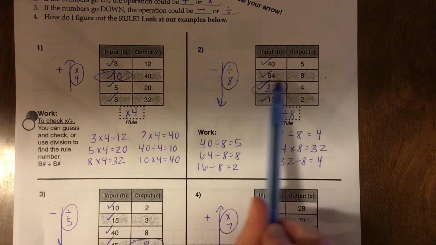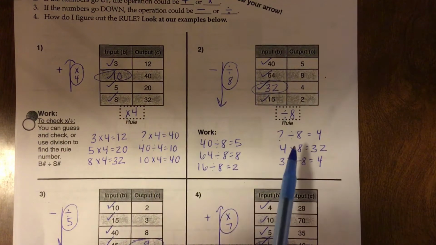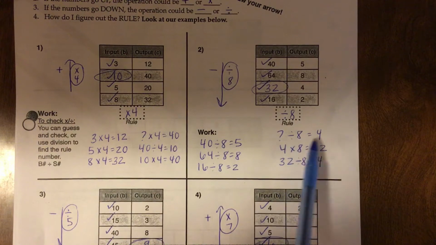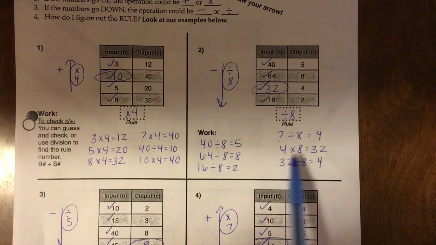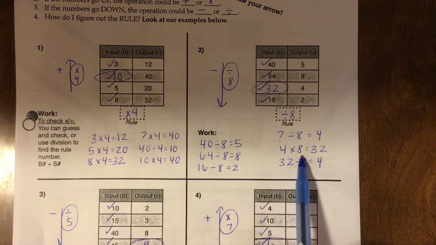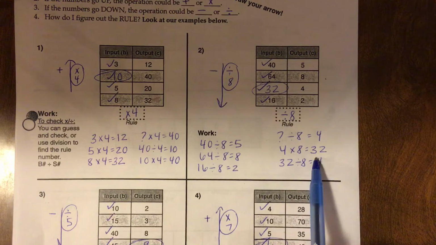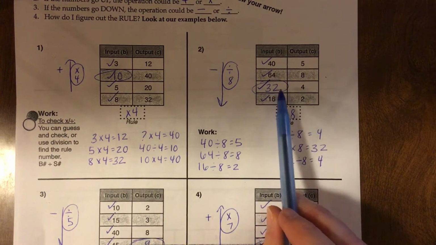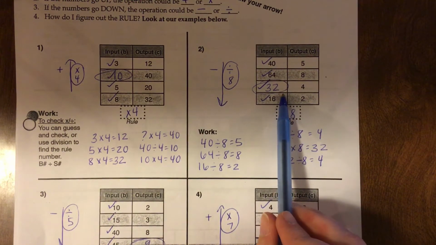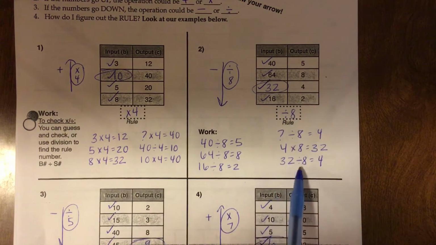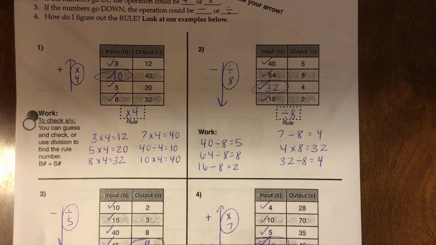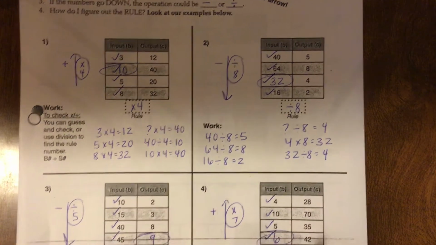Then I needed to figure out what goes in this box here. So something divided by 8 equals 4. Missing division means I can do the inverse operation, which would be 4 times 8, or 4 times 8 equals 32. I put a 32 there, and just to make sure I had everything absolutely right, I tested it with my rule. 32 divided by 8, I got 4, which was my output, so I'm good to go.